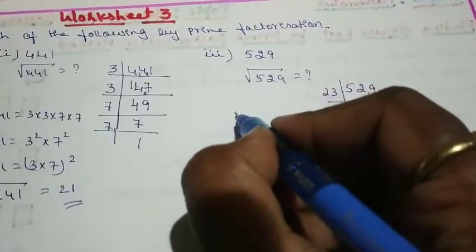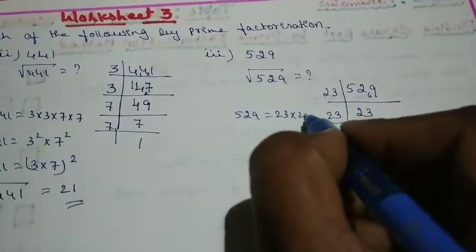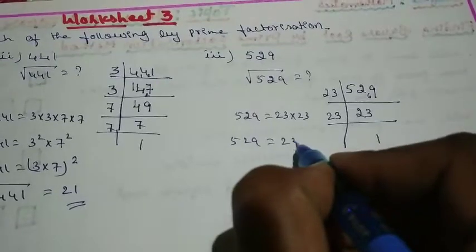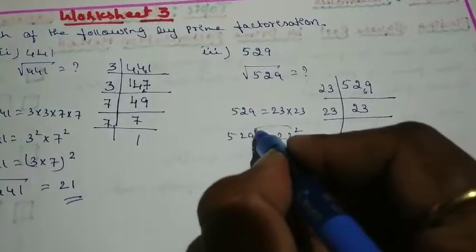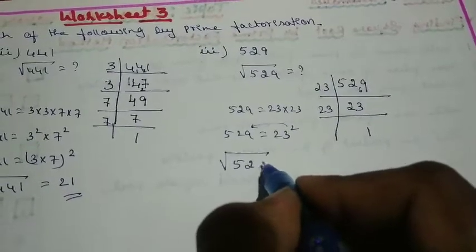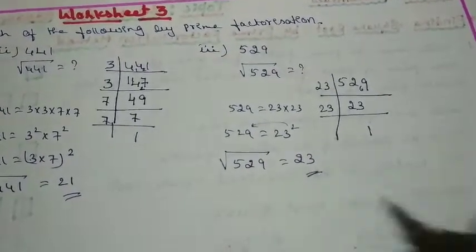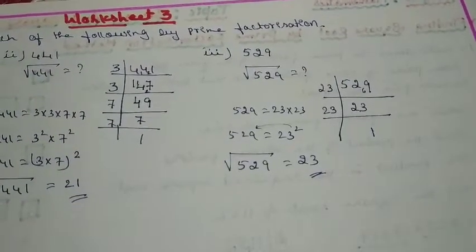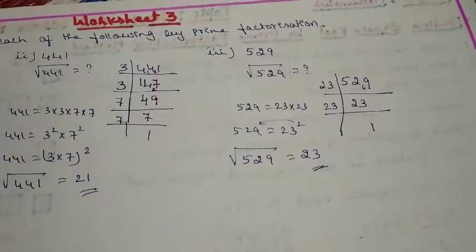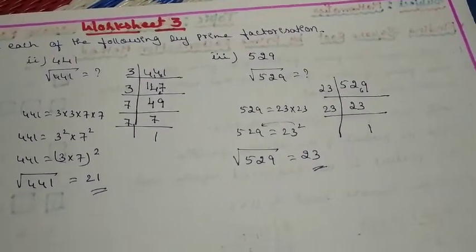So 529 I can write as 23 into 23. Then 529 is nothing but 23 square. Then the square goes to the other side and becomes the square root. Then the square root of 529 is nothing but 23. We know that 23 is a prime number, so I went directly for the 23 table. So the square root of 529 is 23, or 23 square is 529.